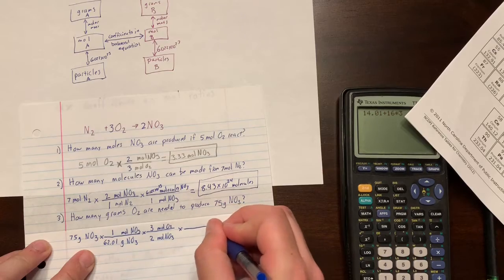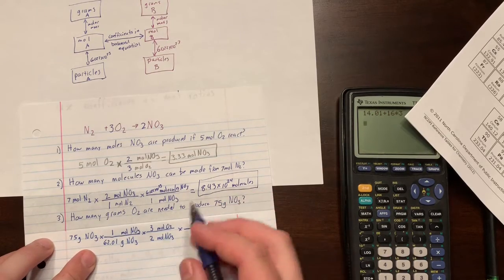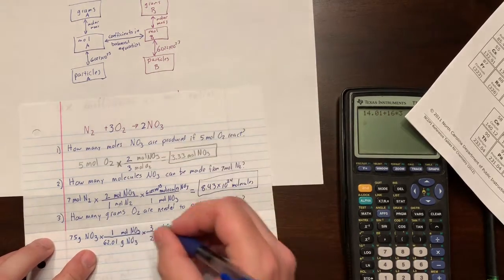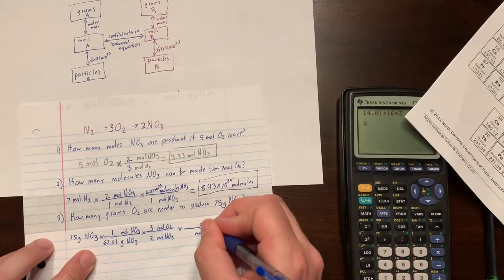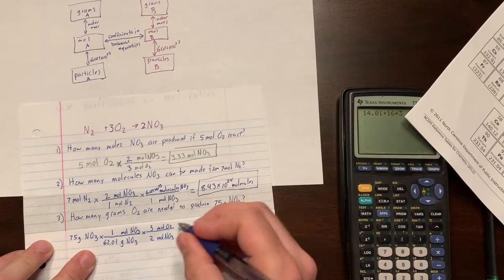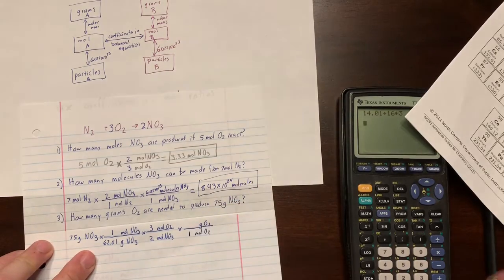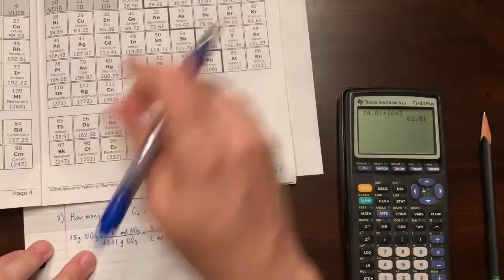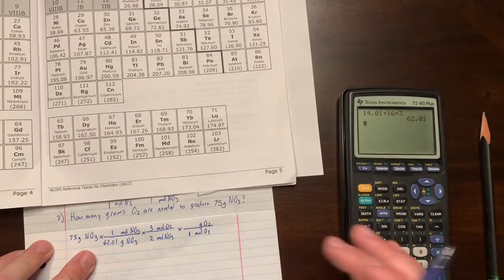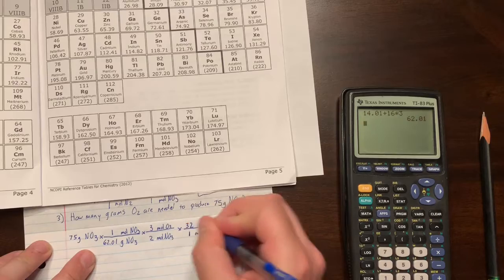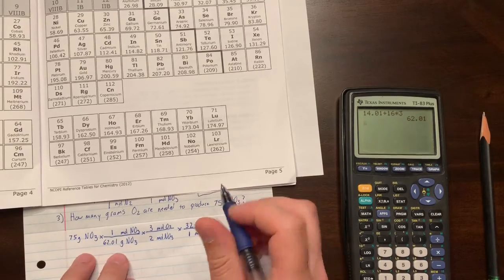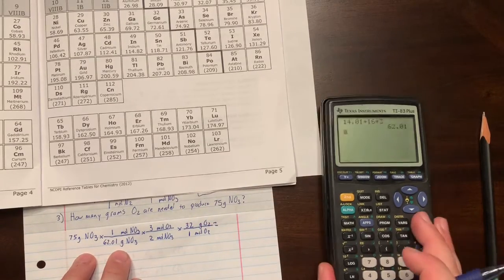Then in our third step, it's wanting us to get to grams. So we're going to take our moles of oxygen and go to grams of oxygen. And the relationship here is that 1 mole of oxygen equals the mass of oxygen times 2. And 16 times 2 is 32. So then we just take all of this and we put it in our calculator.